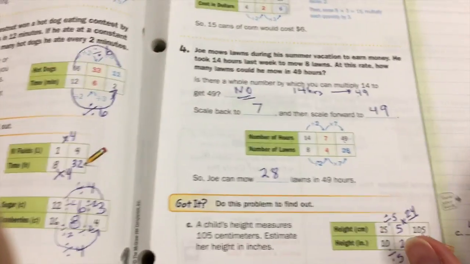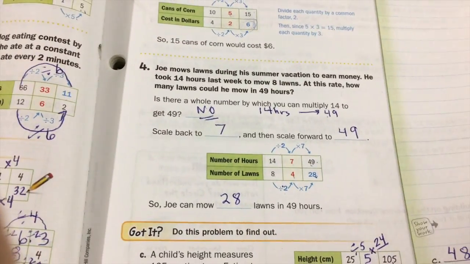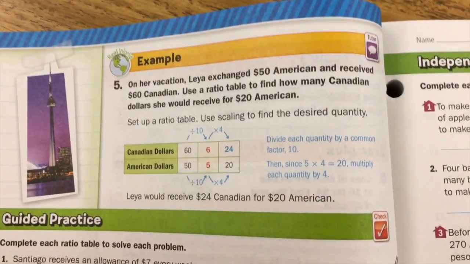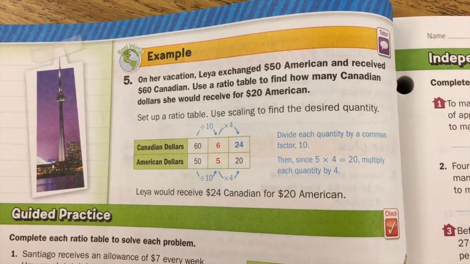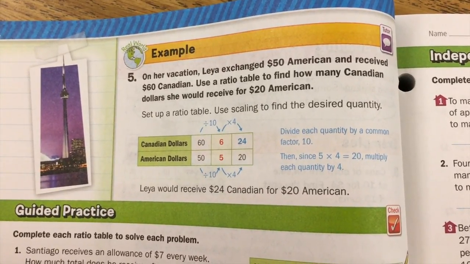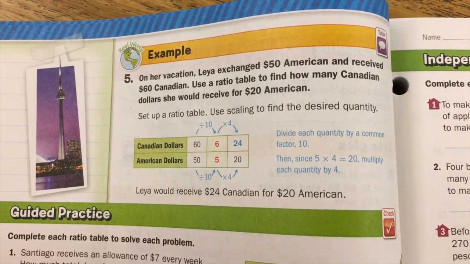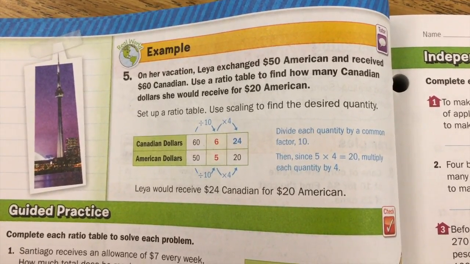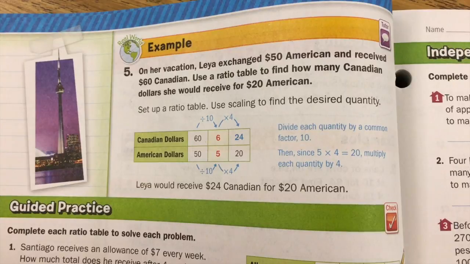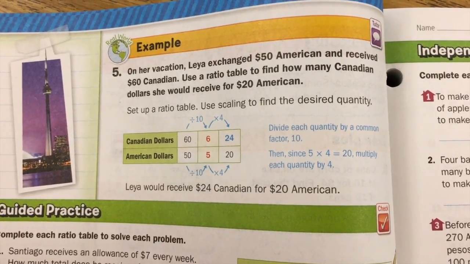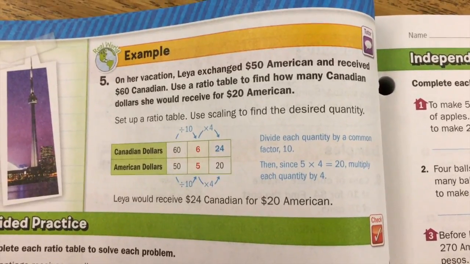Now, the next step is going to be page 42. On page 42, I'm just going to walk you through this example. It's just another way to look at the scaling back and scaling forward situation. On her vacation, Leah exchanged $50 American and received $60 Canadian. Use a ratio table to find out how many Canadian dollars she would receive for 20 American.